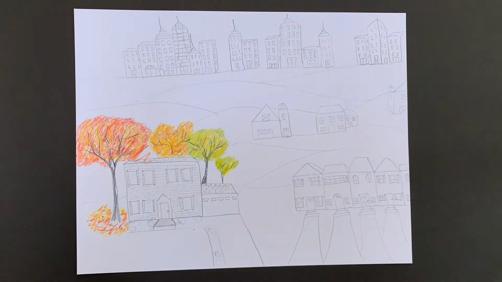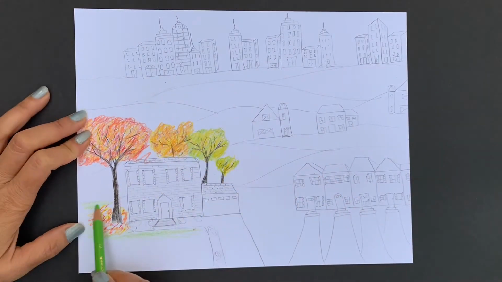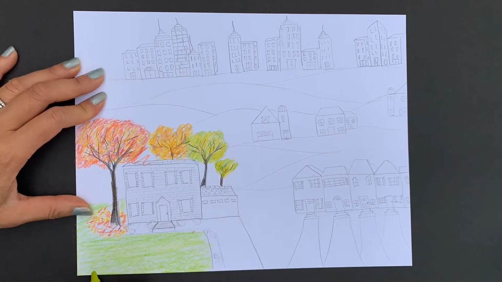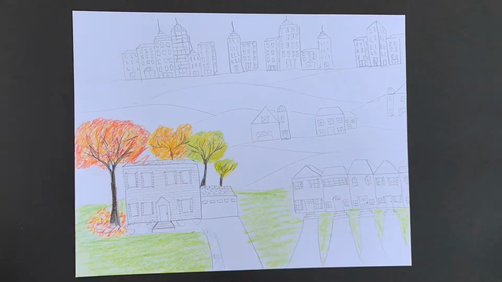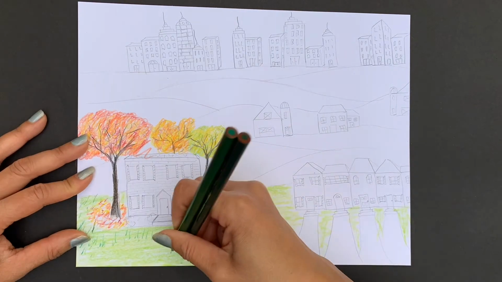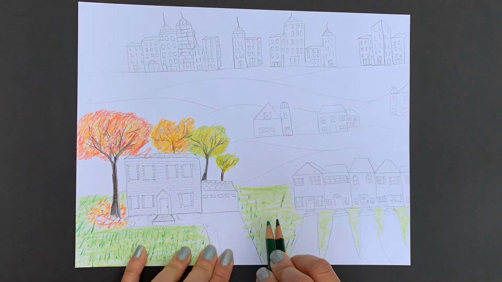For the larger areas, I like using crayons as it fills in the space a little bit faster. Also, because it is in the foreground, I like using color pencils to make it look like blades of grass because it is so much closer to you.